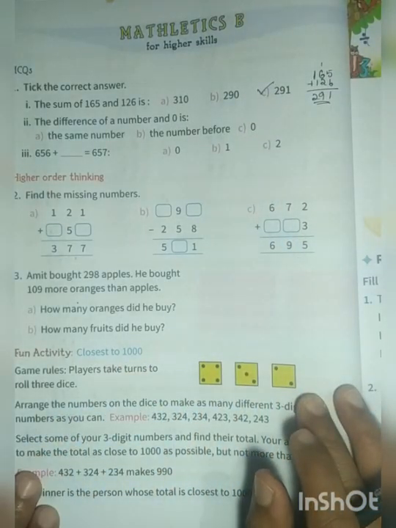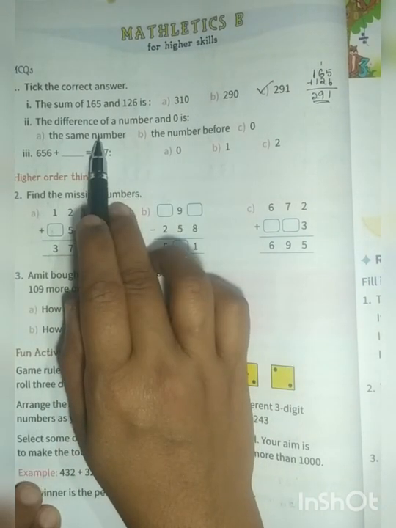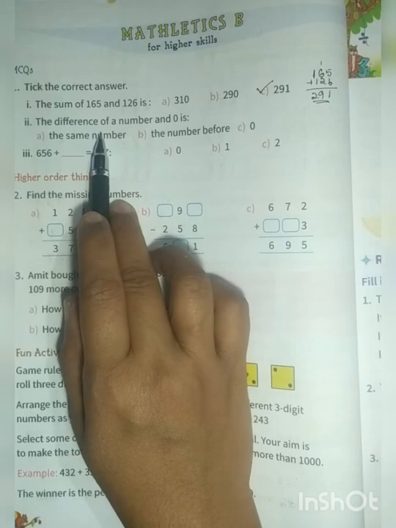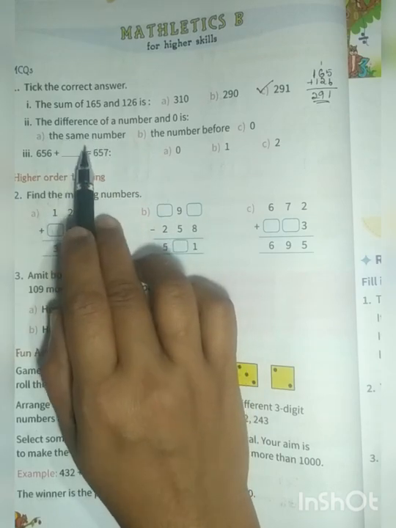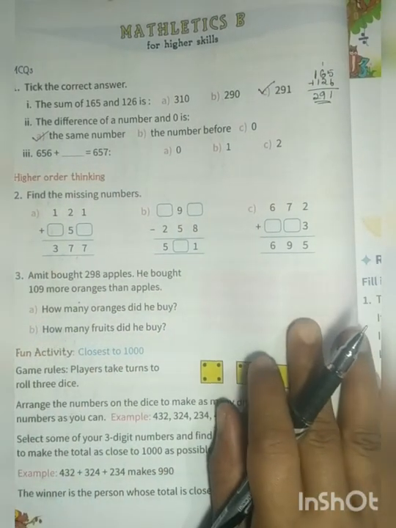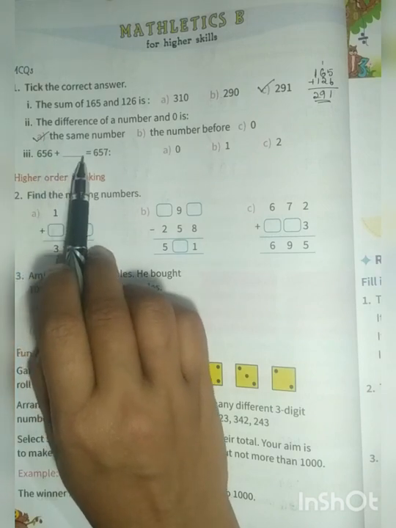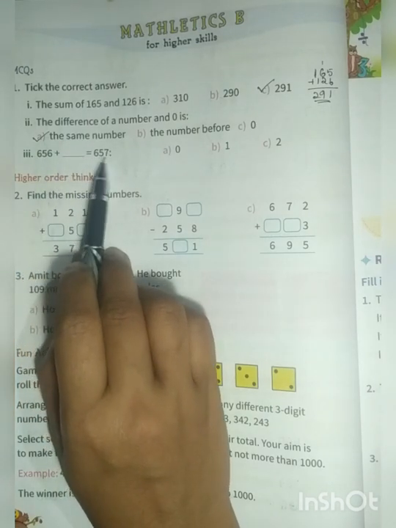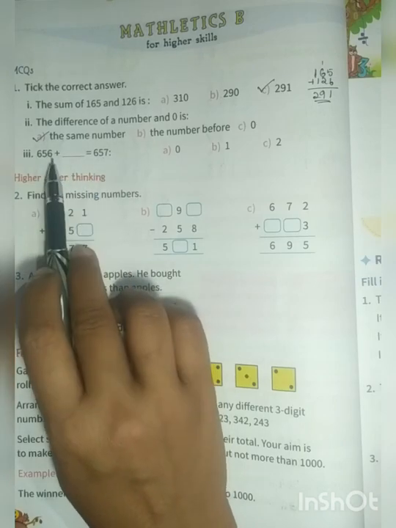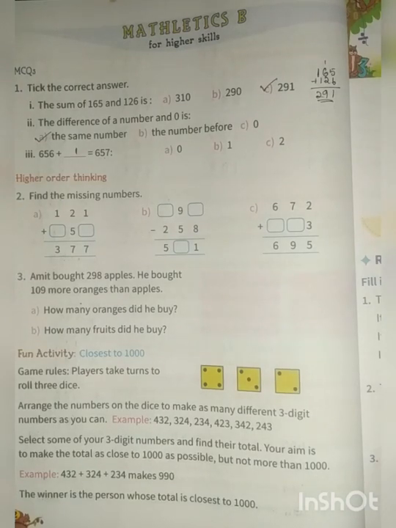Tick the C answer. The difference of a number and 0 is. For example, if there is 1, then minus 0, the same number will be the answer. So the same number, A is the answer. Tick the A answer. Then third one, 656 plus blank is equal to 657. So after 6, if 7 has to come, that means we have to add only 1.